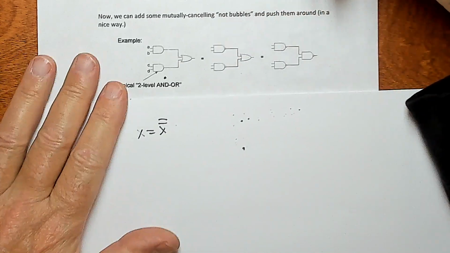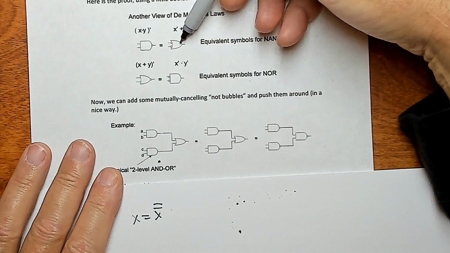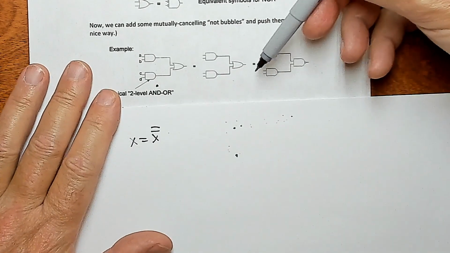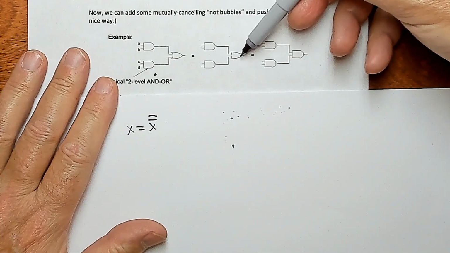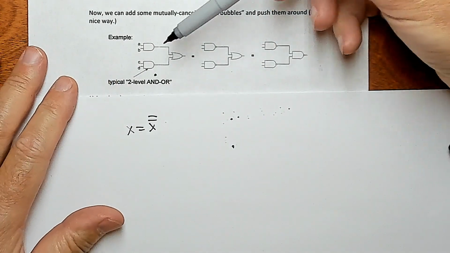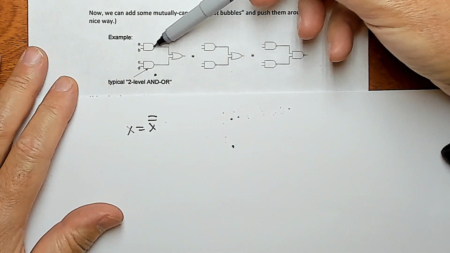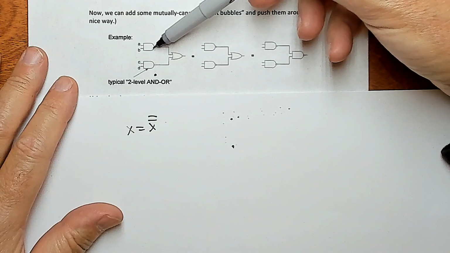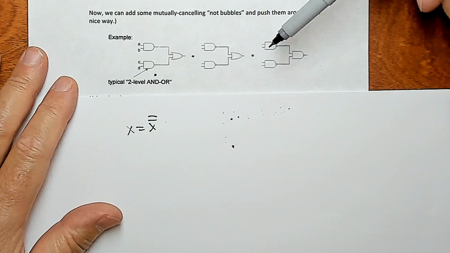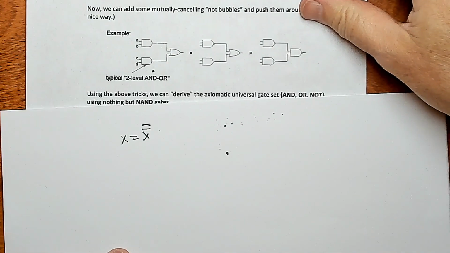And then we just proved up here that this De Morgan's, this thing is equal to NAND. So that means we can replace this thing. There's that same thing again with NAND. So we started out with AND gates and OR gates, and we ended up with just NAND. Okay, so we're getting there.